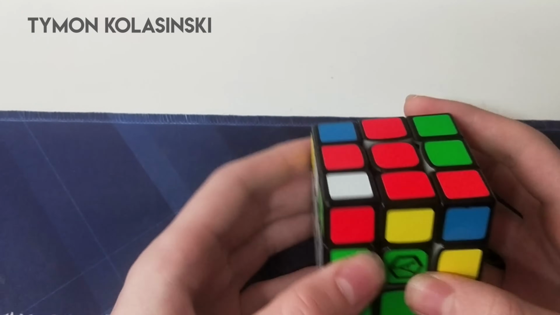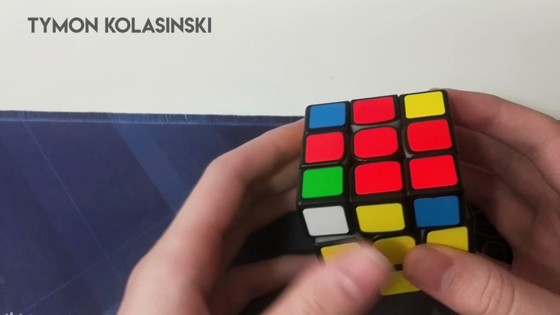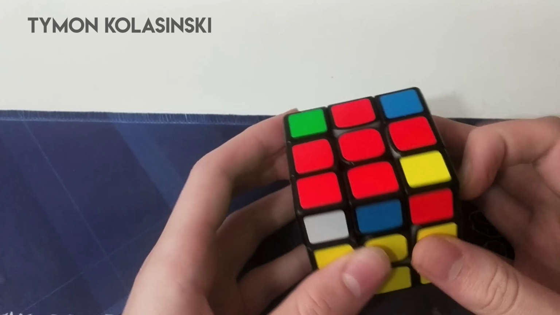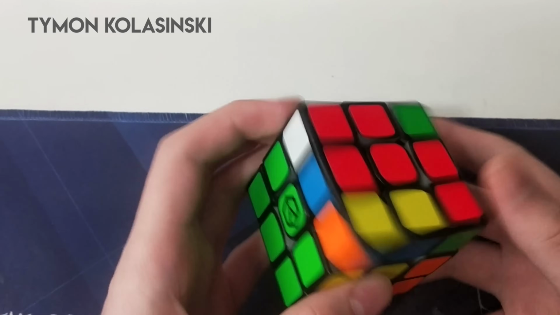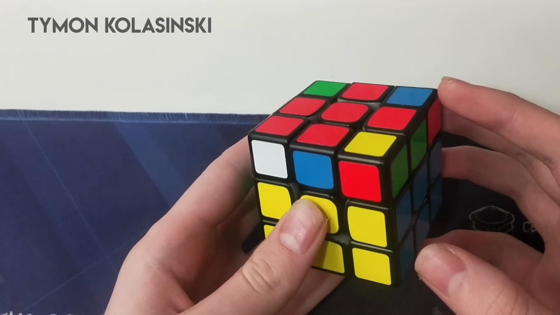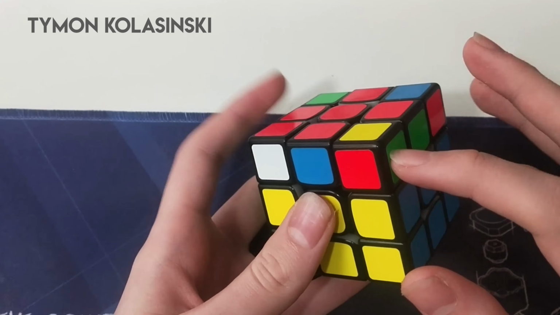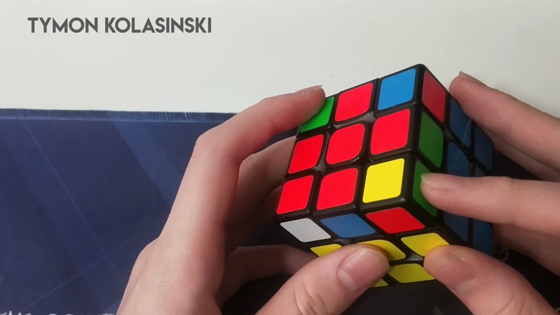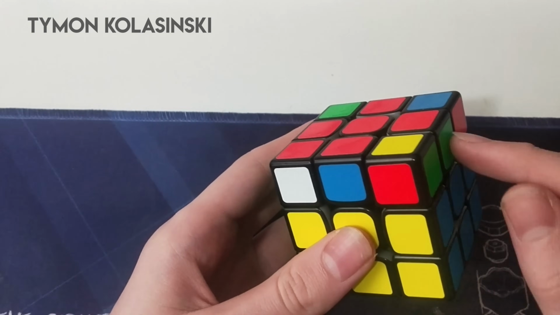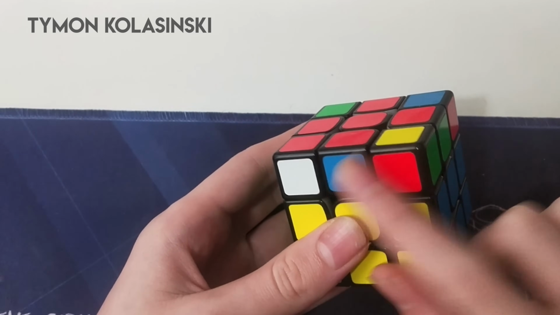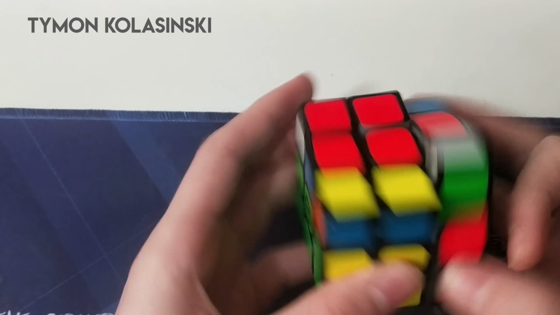So I insert that and do EO, and I don't get a ZBLL now because it's a Sune. For Sunes, I just do Sune and PLL. However, I do think I would have seen that this is a T-perm. So I see this is matching, and this is opposite to those. And then you have these two matching, and this is opposite to those, which shows you that when you do Sune, it's going to be a T-perm.